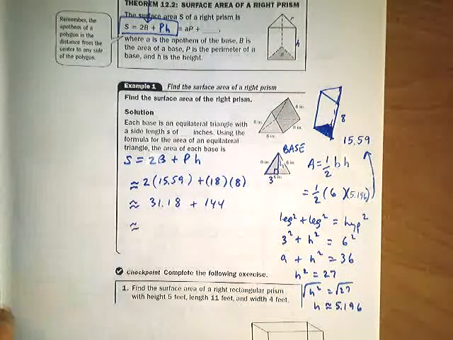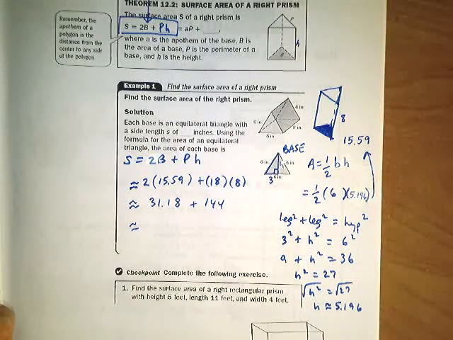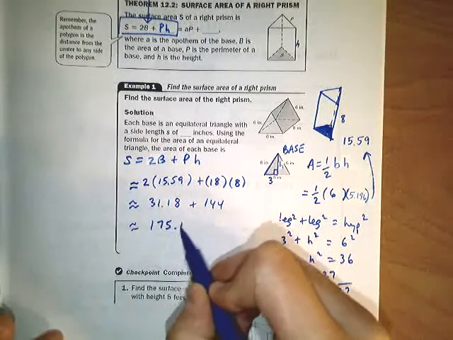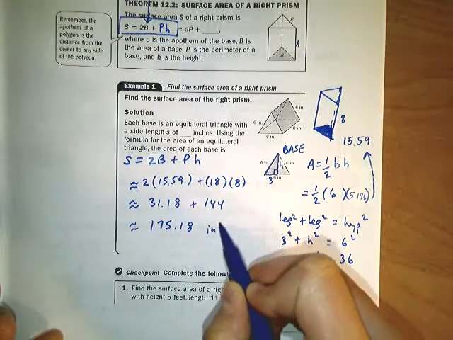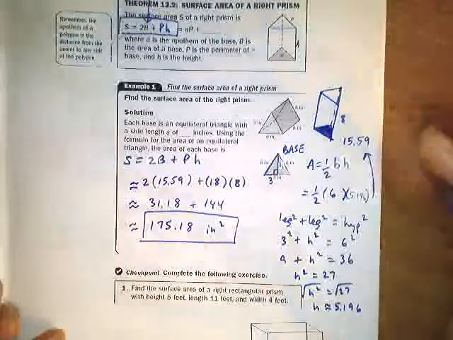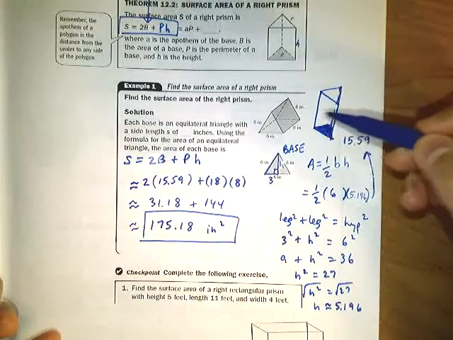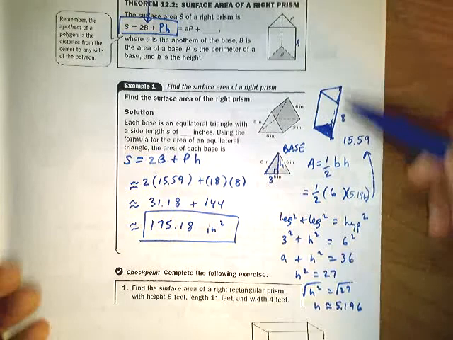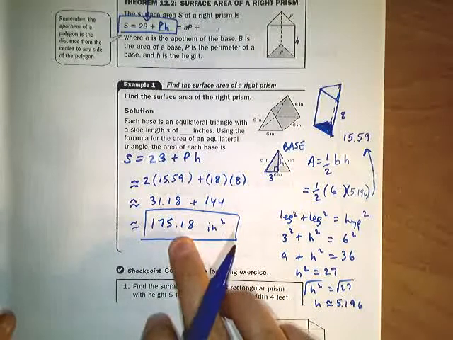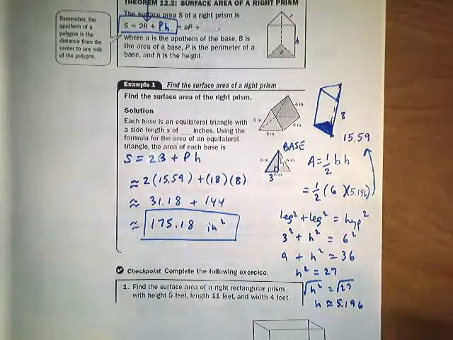So when I add those two together, I get about 175.18 square inches for the surface area covering this entire object. So this surface, that surface, and then the 3 wall faces, all those 5 surfaces together give me a total surface area of 175.18 square inches.